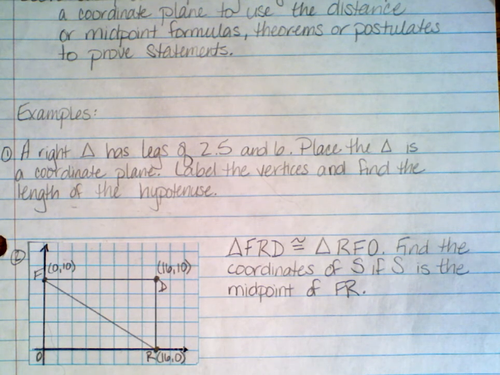And in my opinion, it's easier to use positive numbers. So I'm going to place as much of a shape as possible in the first quadrant. That way I don't have to worry about negatives, and all my points will be positive. So whenever possible, try to get that shape into the first quadrant.